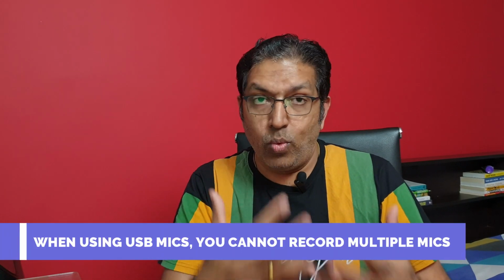Now, the biggest disadvantage of a USB microphone is that you cannot record multiple microphones onto your computer. Why? Because your computer isn't equipped to handle the audio signals coming in from multiple USB interfaces. Just because that technology isn't available, you cannot plug multiple USB microphones into the same computer and record into Audacity or whatever DAW you're using.